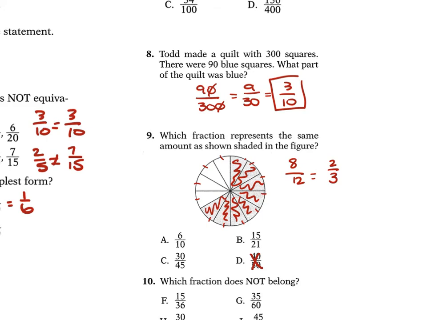15 over 21 is not an option either because 2 times 7.5 is 15. 2 times 15 is 30, and 3 times 15 is 45, so C would be our answer.